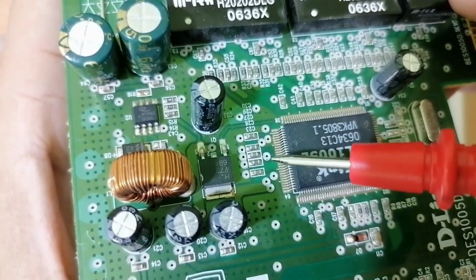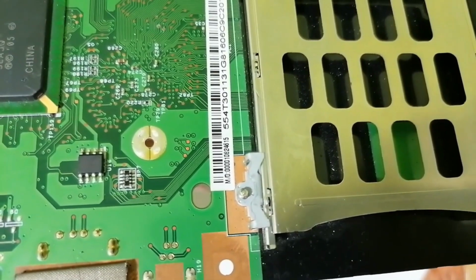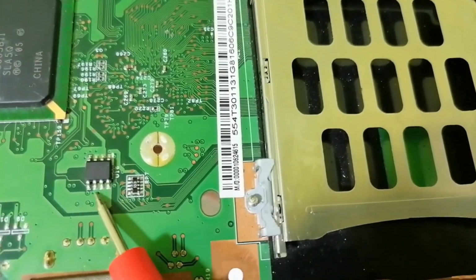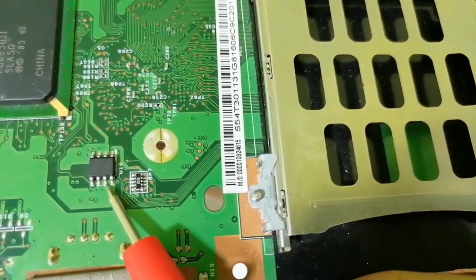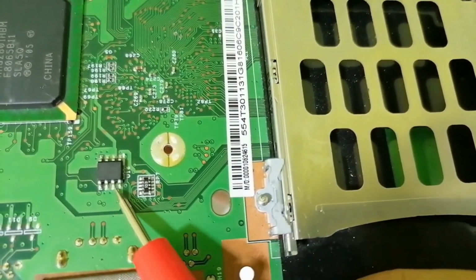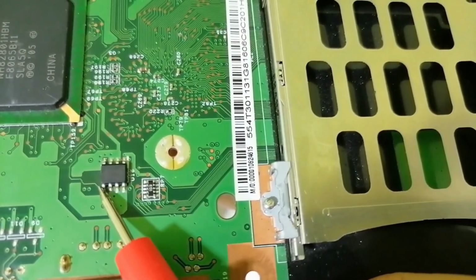Okay, so let's see another. Here we have a clear example, guys. Please pay attention. Do you see here we have the source, 3 terminals connected together? This path means all these 3 terminals are connected together, and we have the gate. Do you see the control signal?